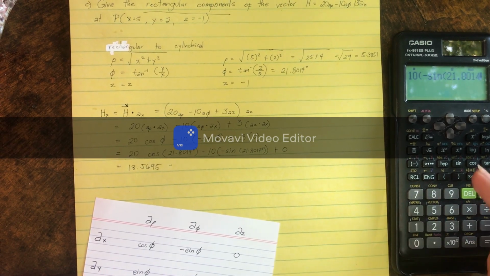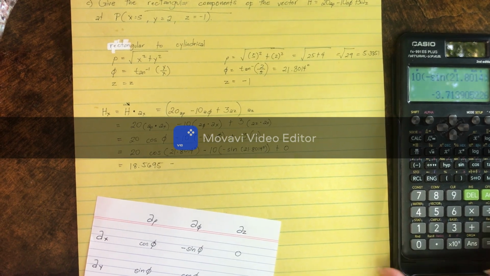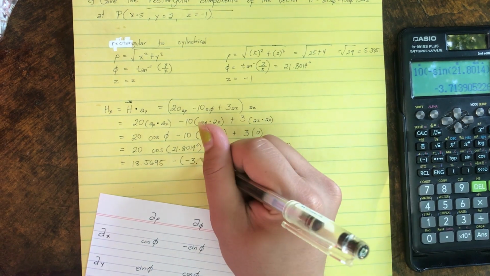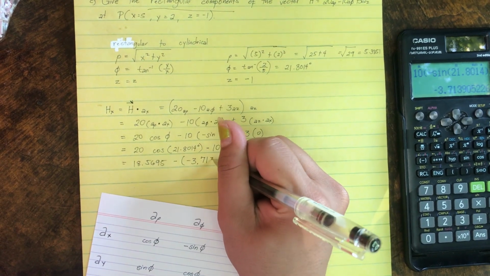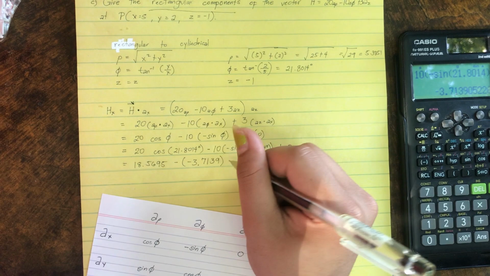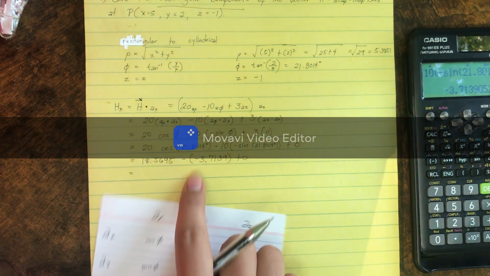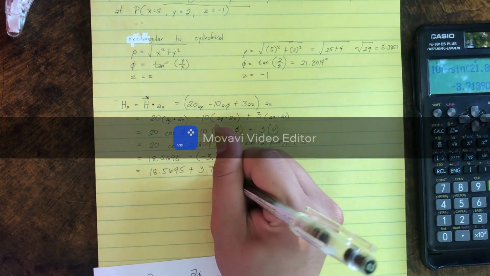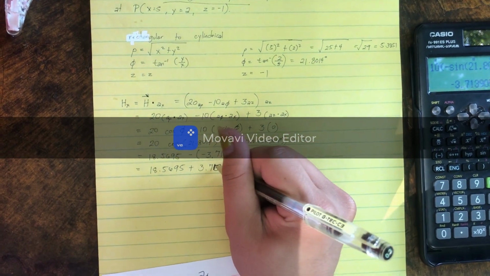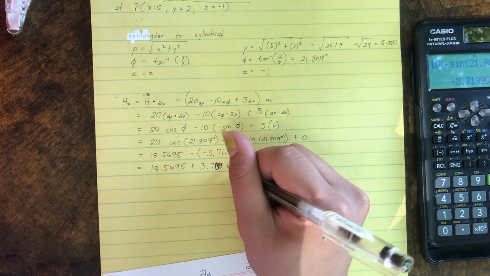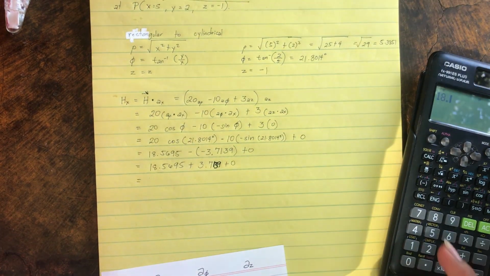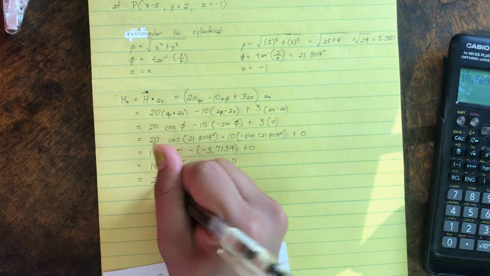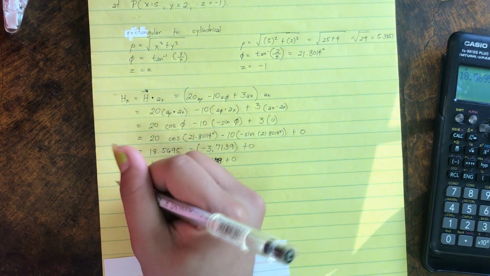The result is negative 3.7139, plus 0. So 18.5695 plus 3.7139 plus 0 is equal to 22.2834. That was the x component of H.